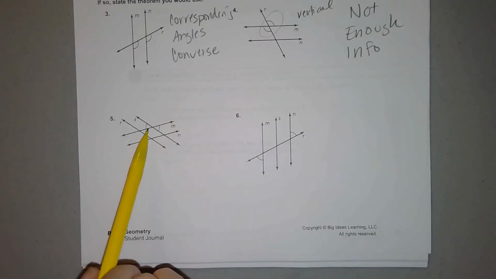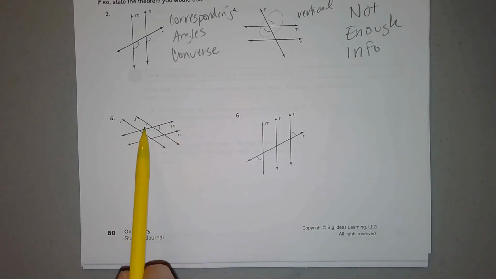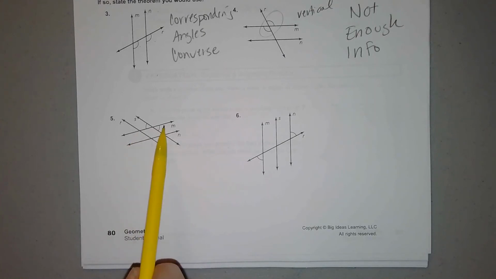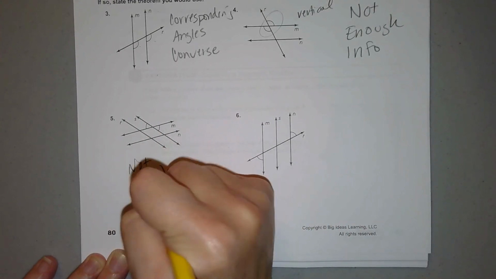All right, what do we have with this one? Well, we have vertical angles, right? So we got a lot of stuff going on here. Let's just make sure. Yeah, all I see are vertical angles, and we already said that that's not enough. So not enough info.